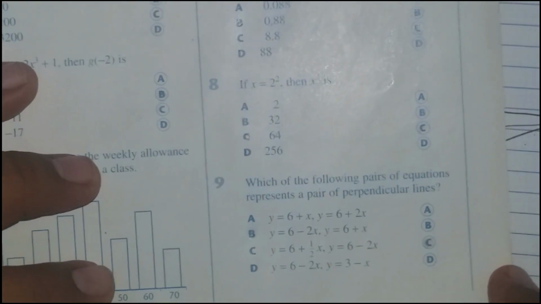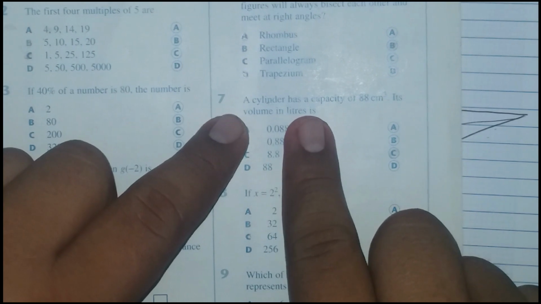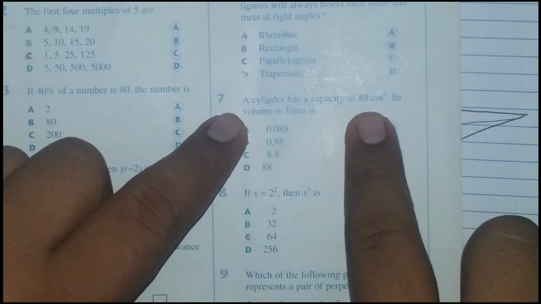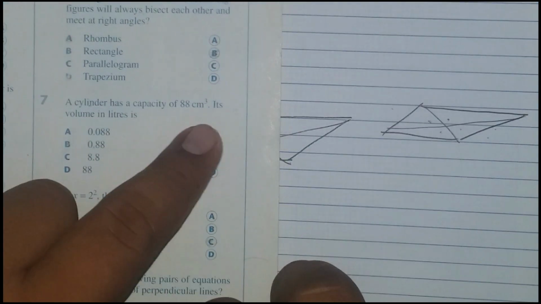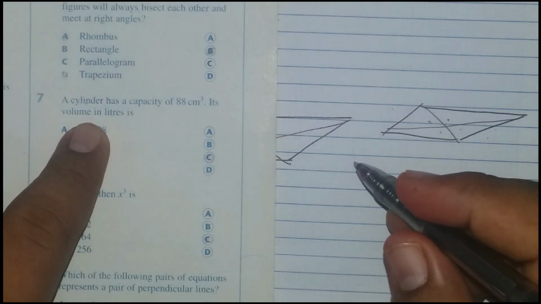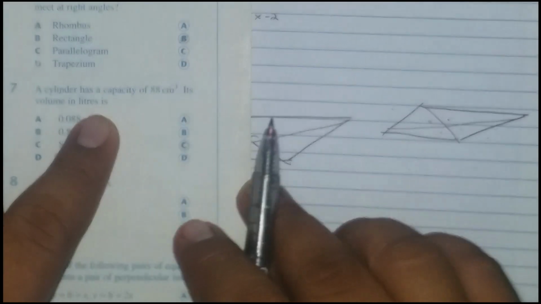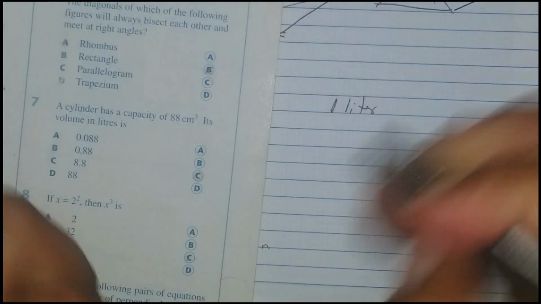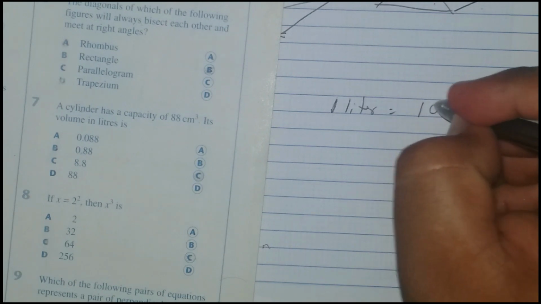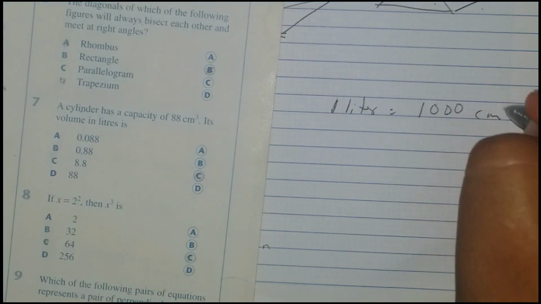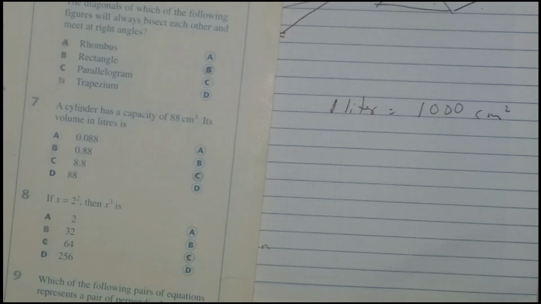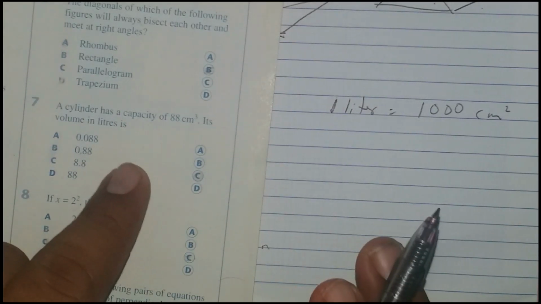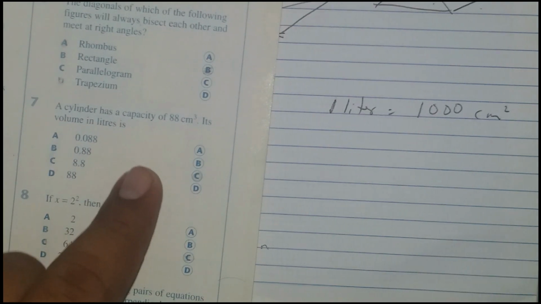Number 7 says a cylinder has a capacity of 88 centimeters cube. Its volume in liters is, so in this case we want to find the volume in liters. What we have is that 1 liter equals 1000 centimeters cube, right? So you need to remember that if you have any question like that. So 1000 centimeters cube equals 1 liter.